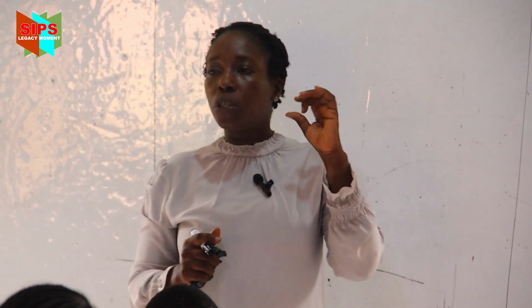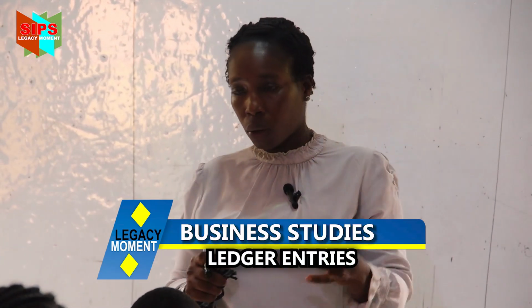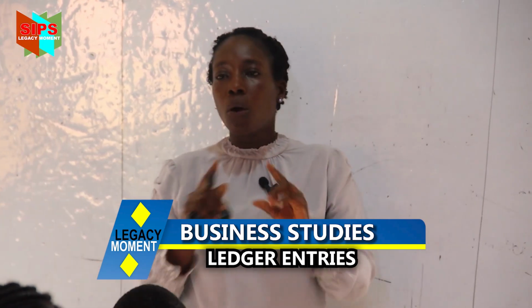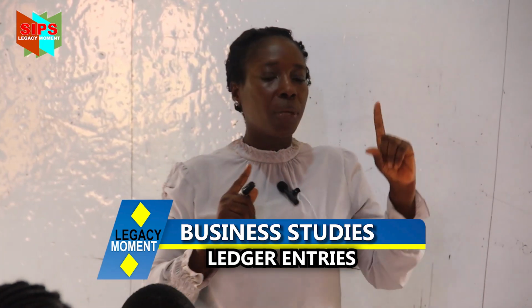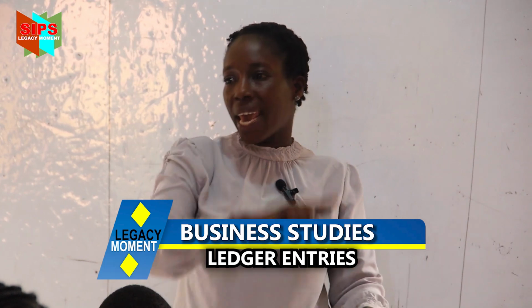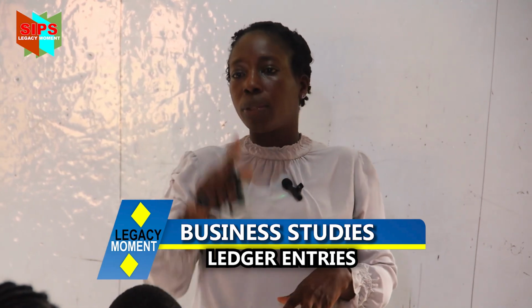Now, in your ledger entry, one thing you ought to know is that ledger is that book of accounts that follow the principles of double entry. So can we all say that? The principles of double entry. Now, when we say double entry, it simply means that whatever you do to the debit side of your account, you replicate the same on the credit side.